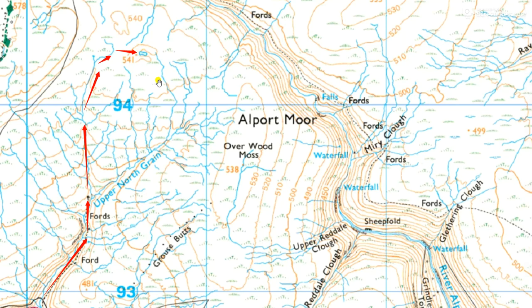As I said, 1 and 3 not too difficult. But just looking a little bit more closely at the contours for number 2 shows where I was actually at.